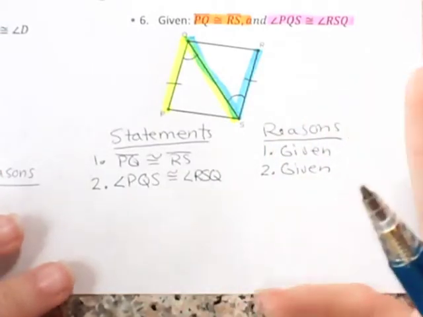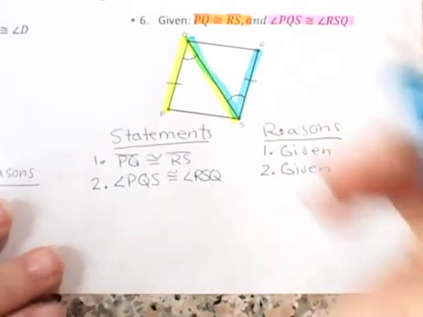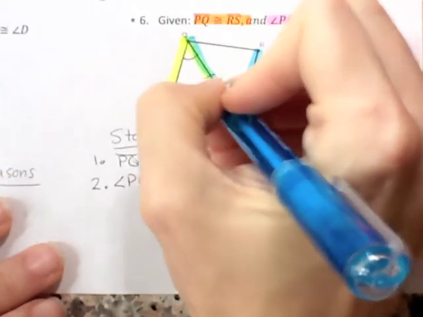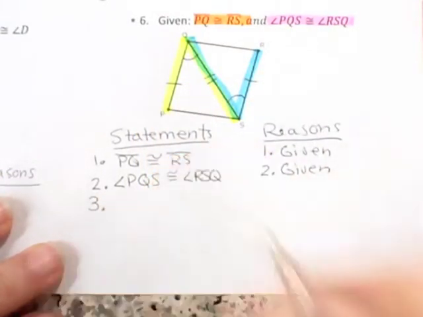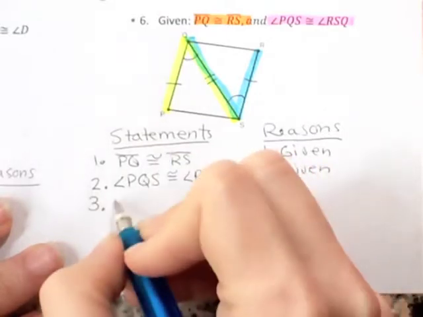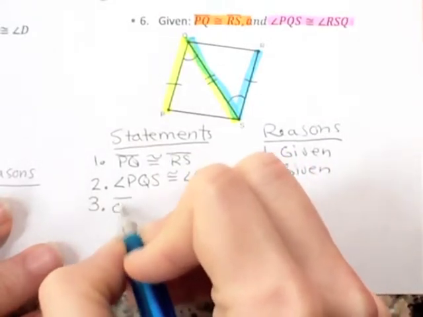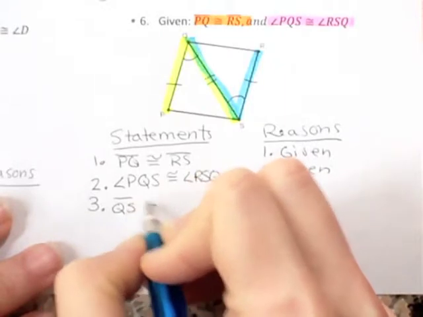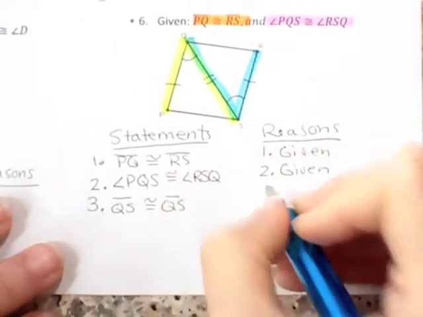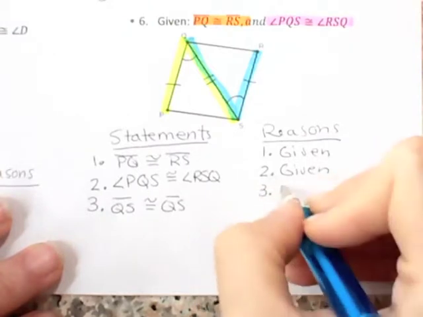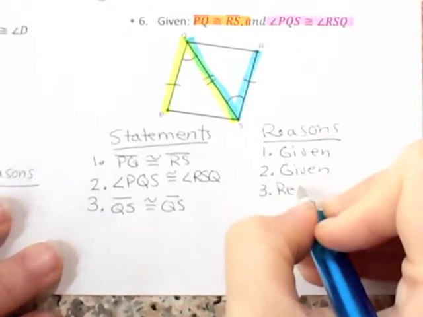So again, we're going to use this shared side in the middle, and since we marked it, we have to come down here and add a statement for it. So that is side QS congruent to side QS. We already used this property in our last proof, and that's our reflexive property.